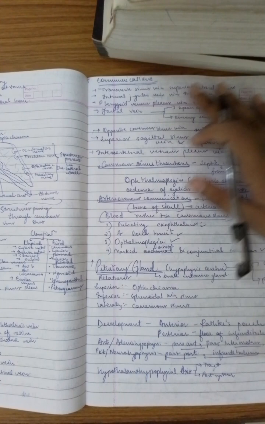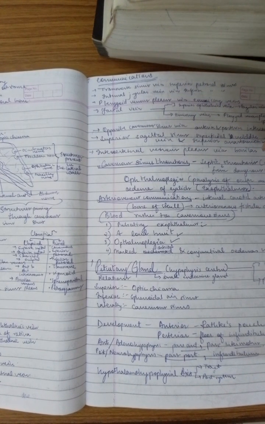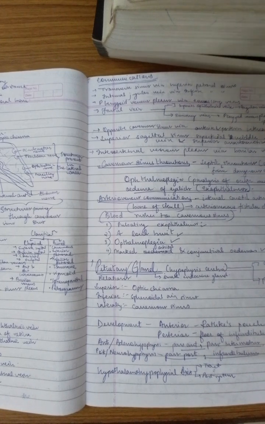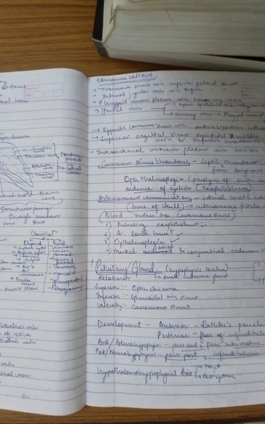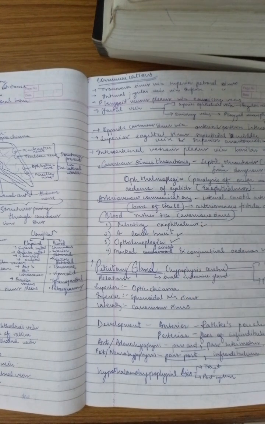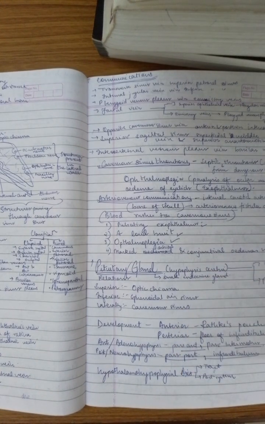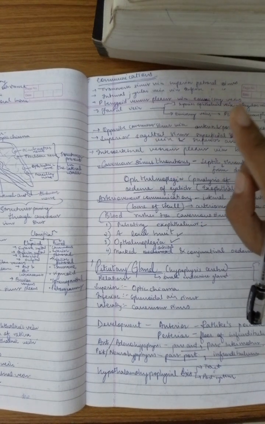Now comes cavernous sinus thrombosis. There is septic thrombosis, septic emboli, coming from the dangerous area of the face, which we have also learnt. It might come from there because there are no valves present in the facial veins, and they communicate directly, so infections can spread and cause meningitis and cavernous sinus thrombosis, which we had learnt in the dangerous area of the face.